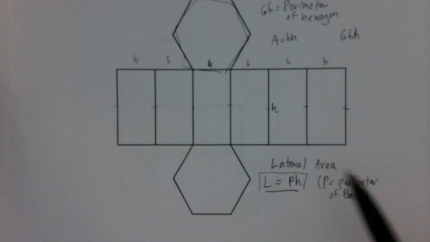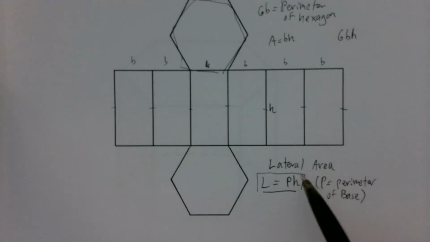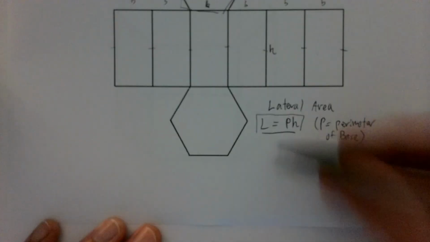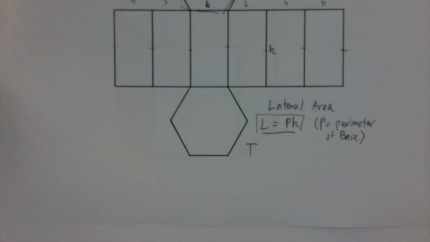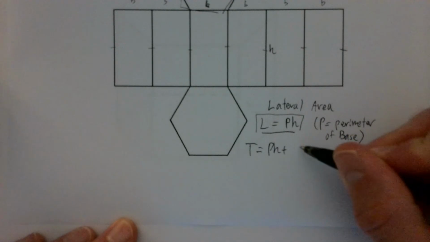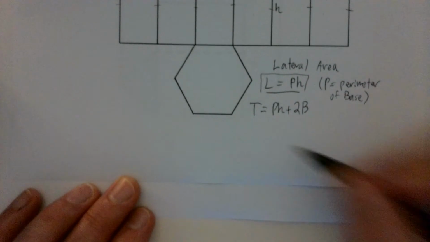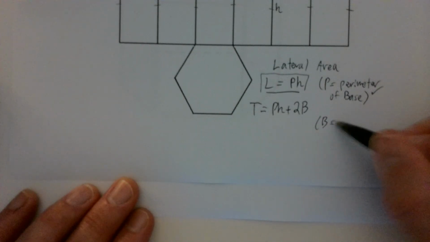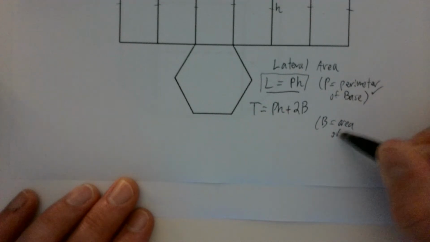Now, they might also ask for the total surface area. The only difference there is total surface area, you're going to include the areas of your bases. So I'm going to use T for total. You could use any one you want. I think your book might use S for like surface area. The total surface area of any prism is going to be your lateral plus the areas of your bases. So I'm going to say T equals pH plus 2B, where P is the perimeter of your base and capital B equals the area of base.